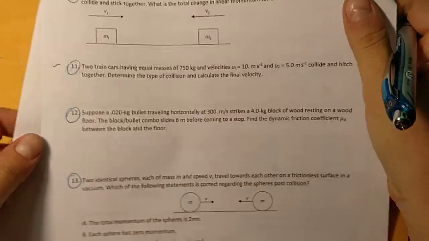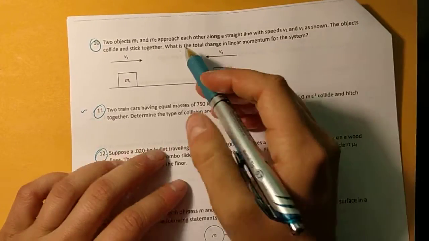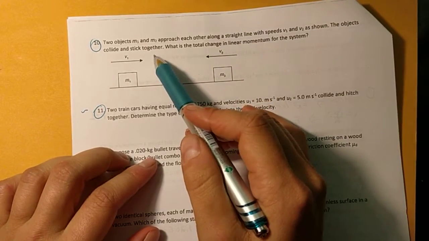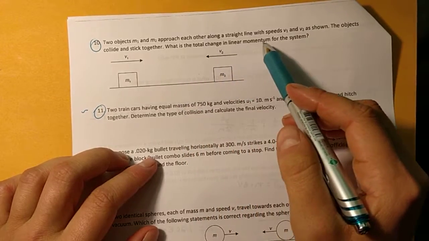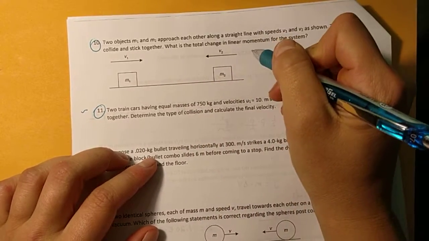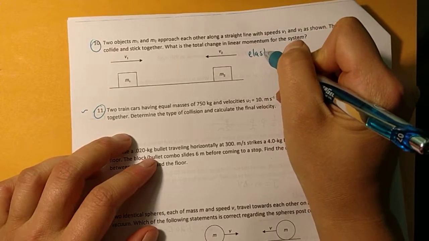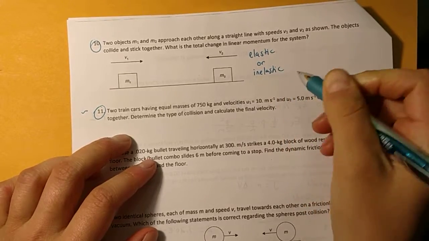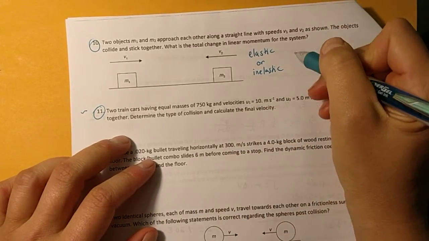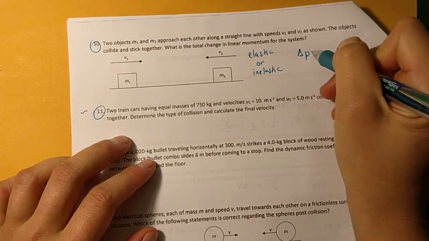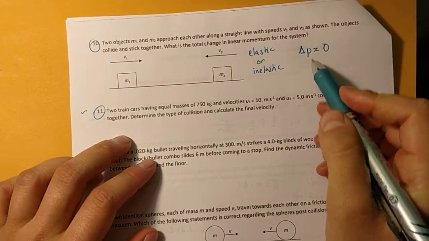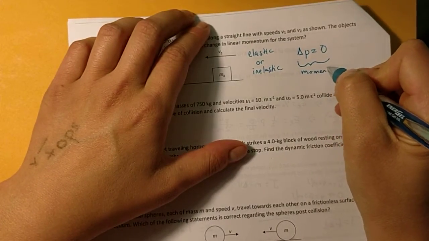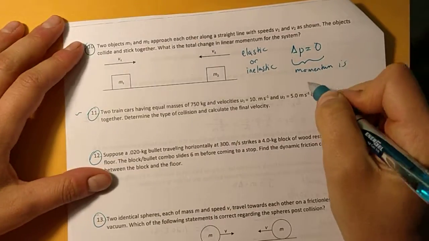Okay, going on. Number 10, two objects, M1 and M2, approach each other along a straight line with speeds v1 and v2 as shown. The objects collide and stick together. What is the total change in linear momentum of the system? Any type of collision, whether it's elastic or inelastic. This is an inelastic collision because the two objects stick together. For any type of collision, the change in momentum is always 0. This means that momentum is conserved.